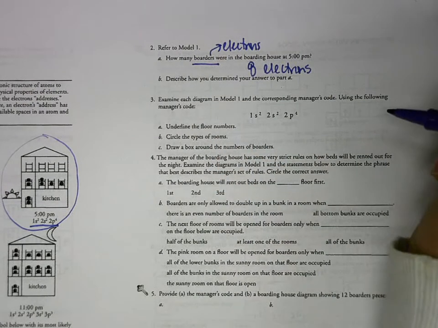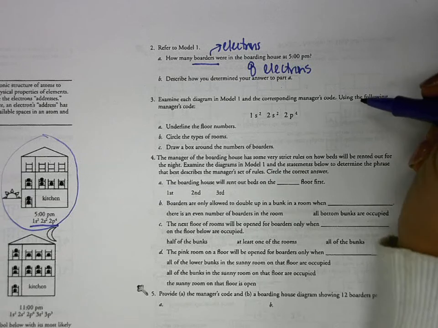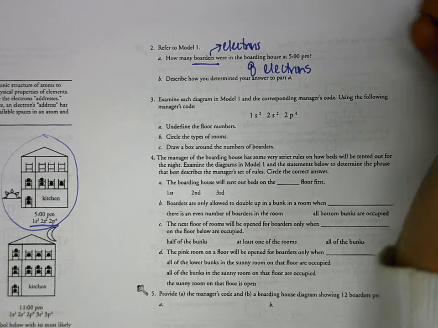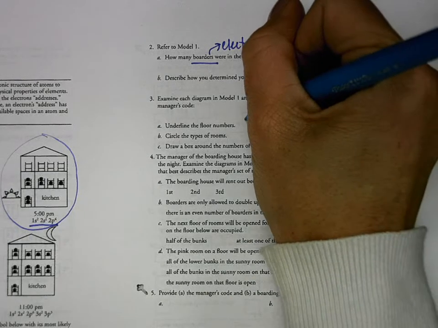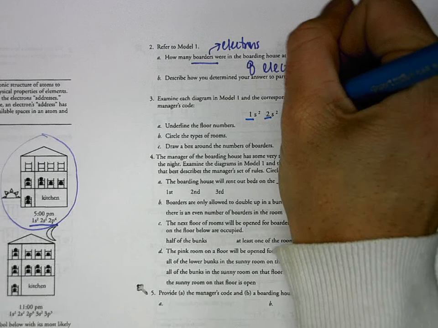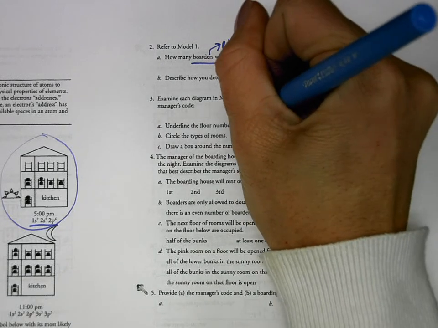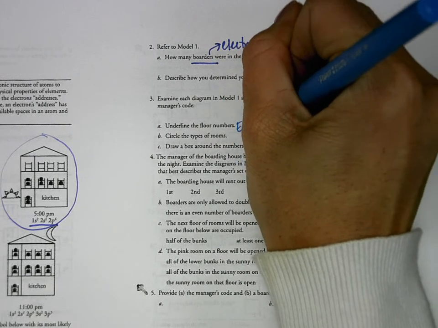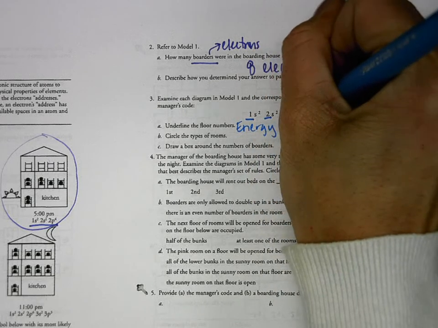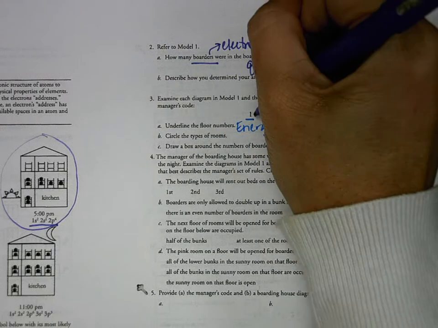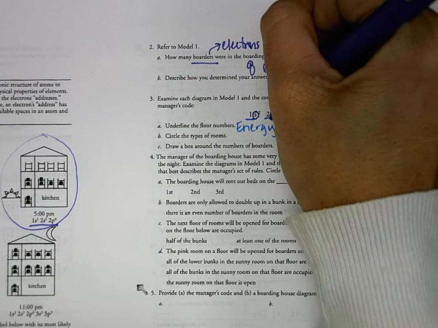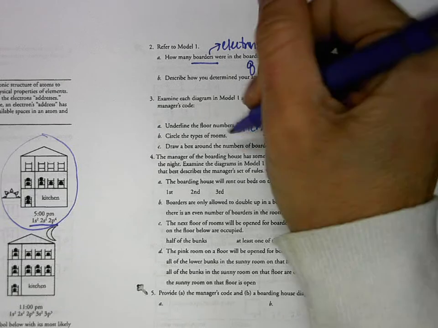Okay. 3. Each diagram in Model 1 and the corresponding manager's code. Using the following manager's code, underline the floor numbers. Your floor numbers, right? The first floor, second floor. And those represent your energy levels. Right, we talked about energy levels last Thursday, those rings around the nucleus, okay? Circle the type of rooms, right? We have sunny rooms and pink rooms.